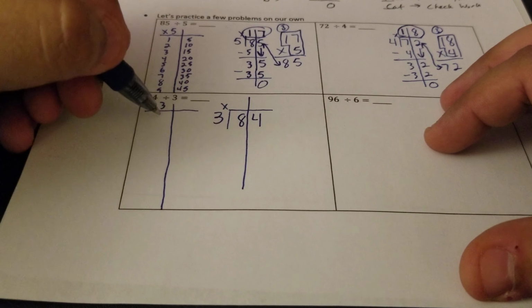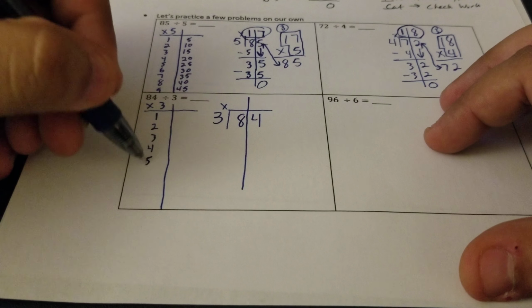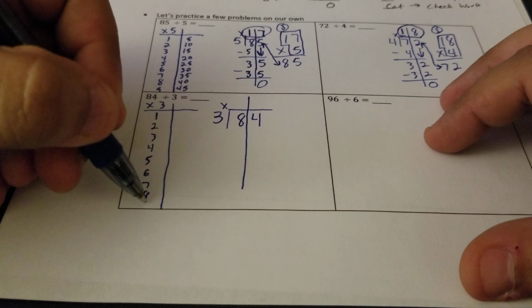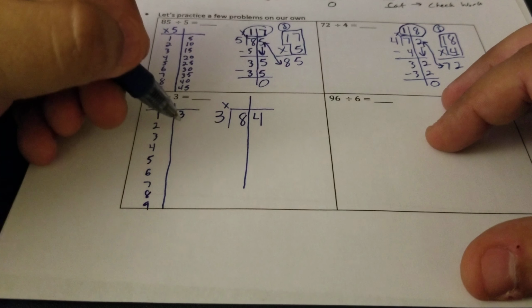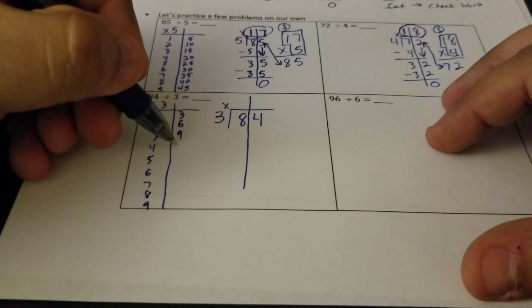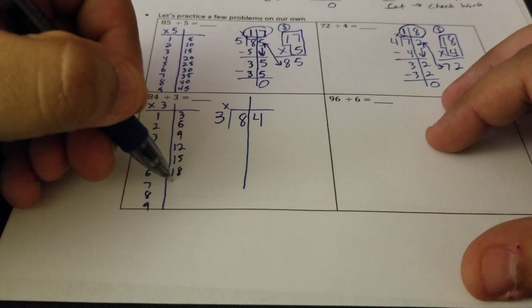So I have 3, and I'm going to count. I'm going to do 3 times 1, 2, 3, 4, 5, 6, 7, 8, and 9. 3 times 1 is 3. 3 times 2 is 6. And go ahead and fill out all your multiples of 3 up to 9.